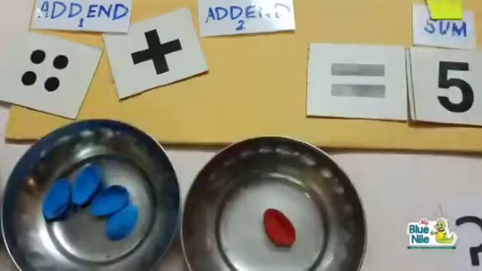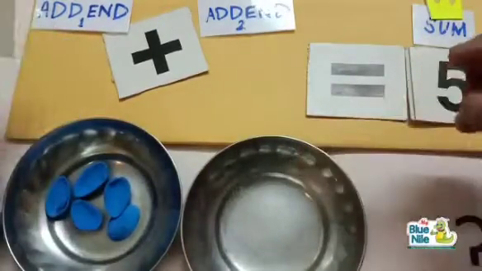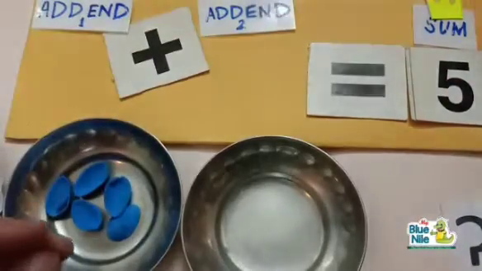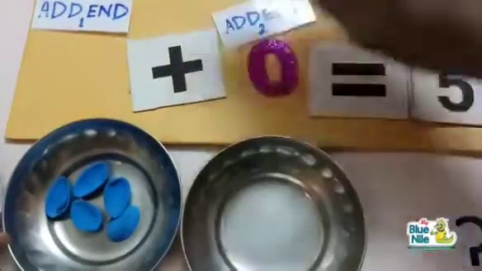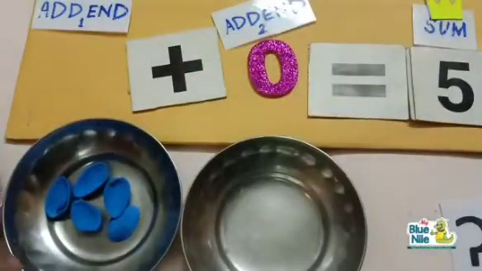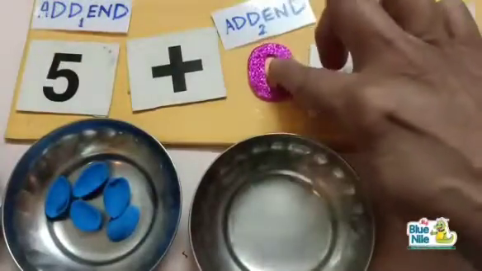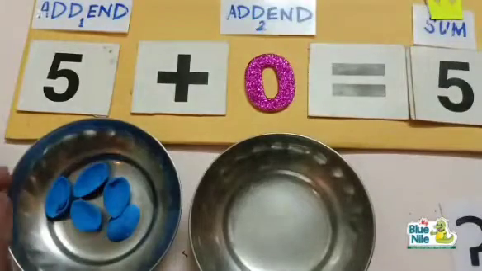The other possibility could be 5 plus 0. 5, and there is no number here, that means 5 plus 0 is equal to 5.